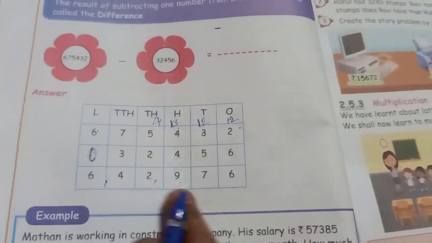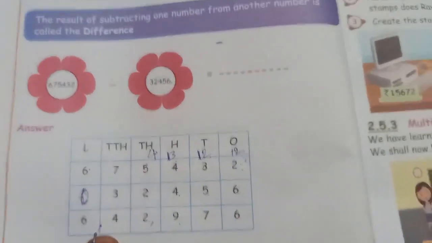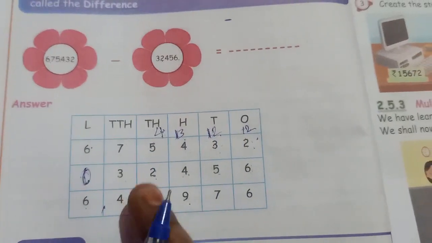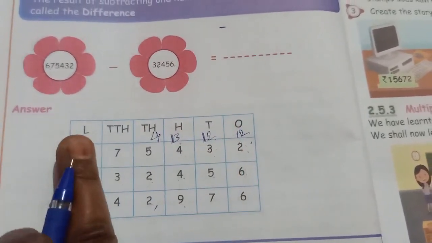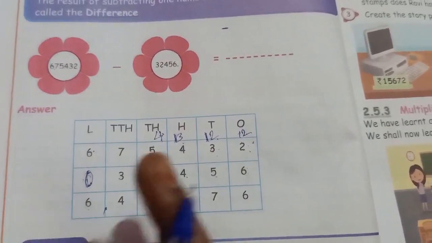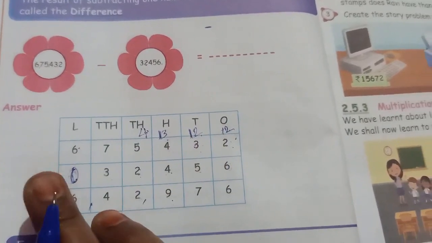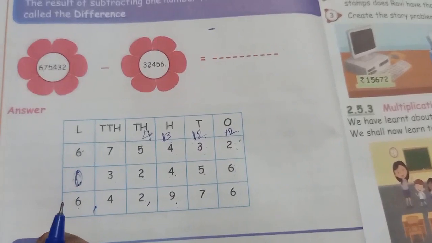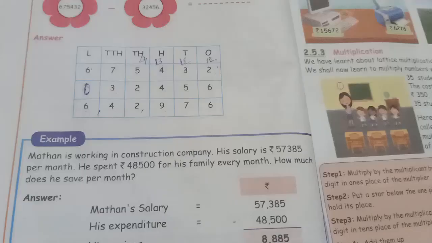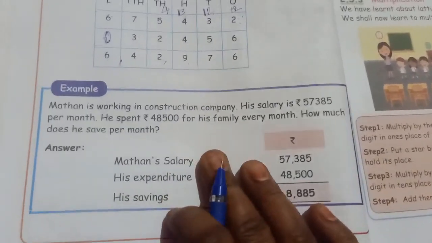So this is how to subtract the sums. This is the procedure. First you properly write the place values, before you subtract or add anything. Which one is very important here? Place value is very important. Next, we have word problems.